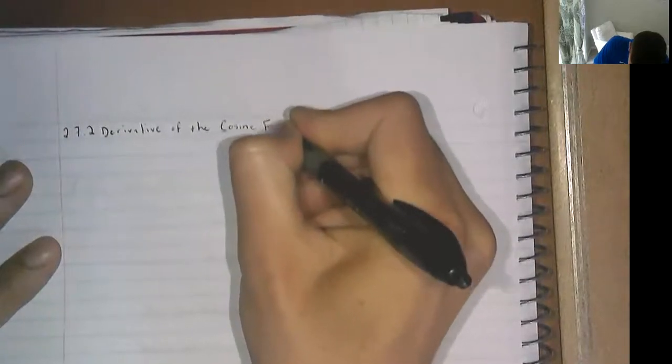2.7.2. The derivative of the cosine function, d/dx of cosine of x, is equal to the opposite of the sine of x. Okay. And let's prove why. Proof.